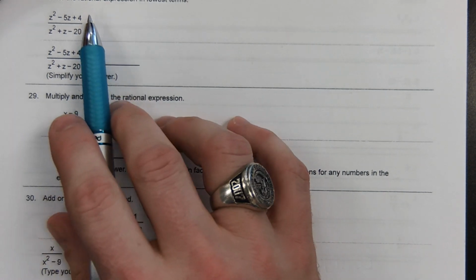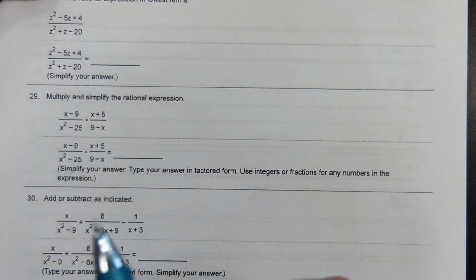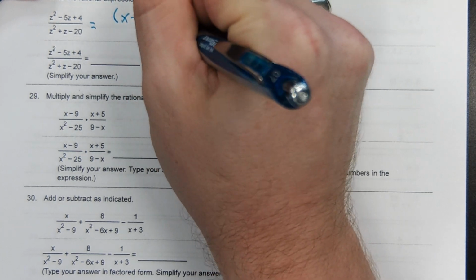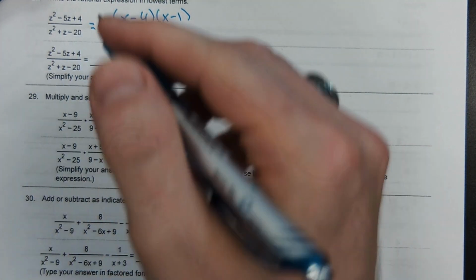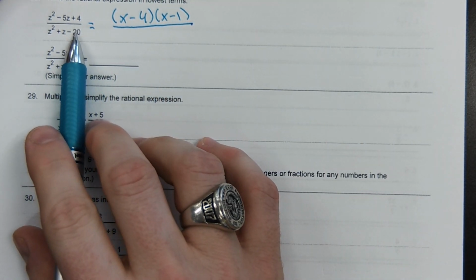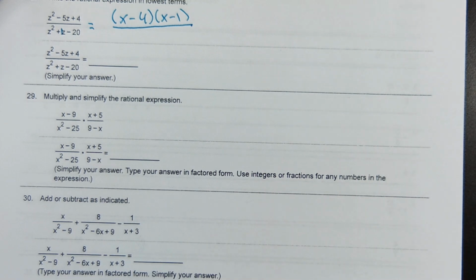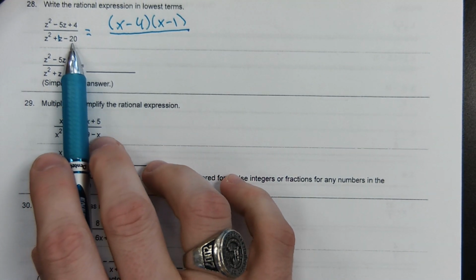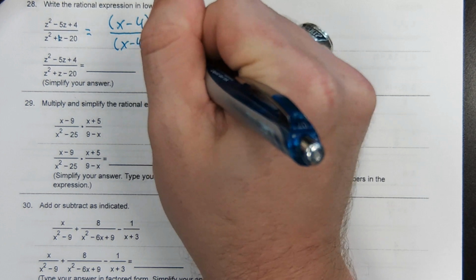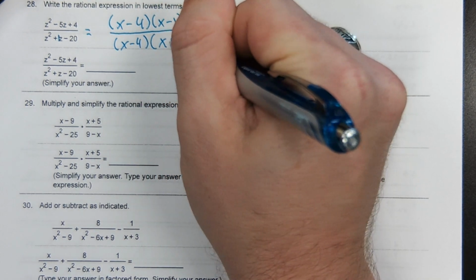We need to know the two numbers that multiply to 4 that add to negative 5. And those two numbers are negative 4 and negative 1. So again, multiplies to 4 and adds to negative 5. The two numbers that multiply to negative 20 and add to this positive 1 that sits in front of that z are negative 4 and positive 5.